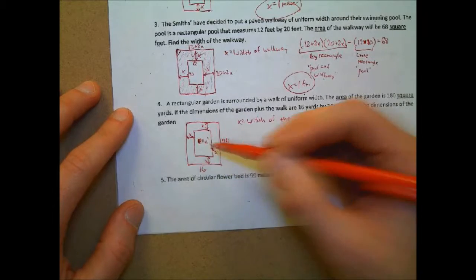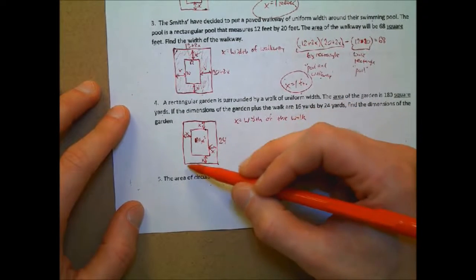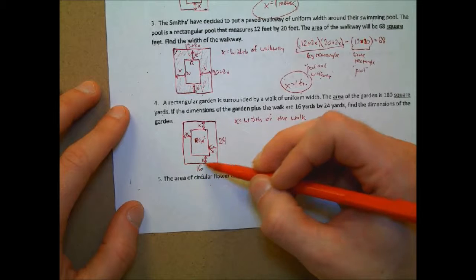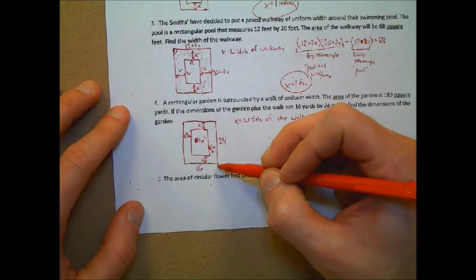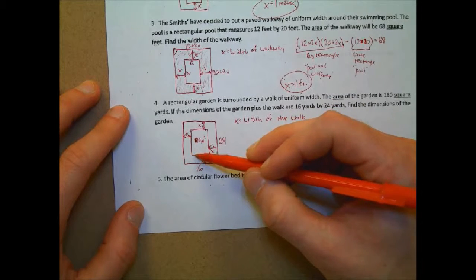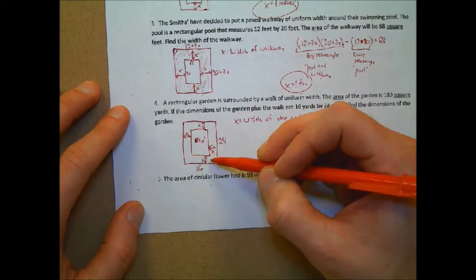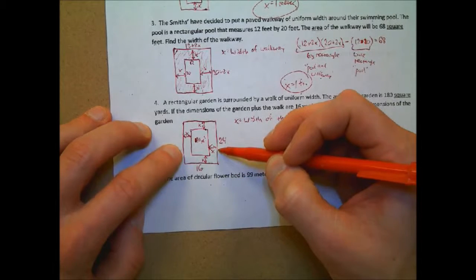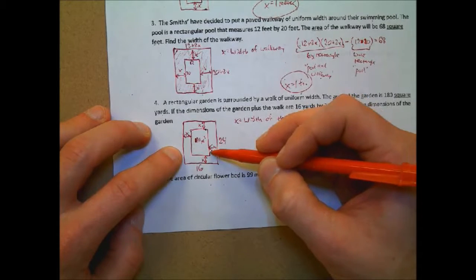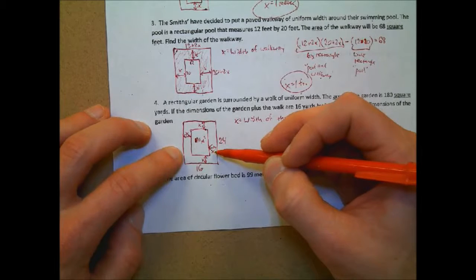Okay, so if this full distance here is 16, what will this measurement be right here? Not just divided by 2. From 16, I have to come in how much this way? x, and how much this way do I have to come in?